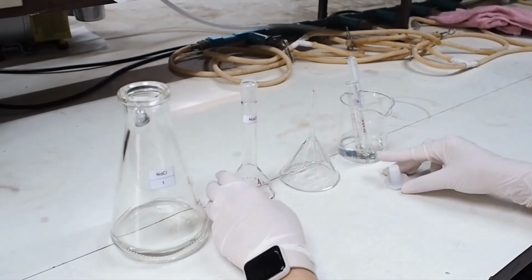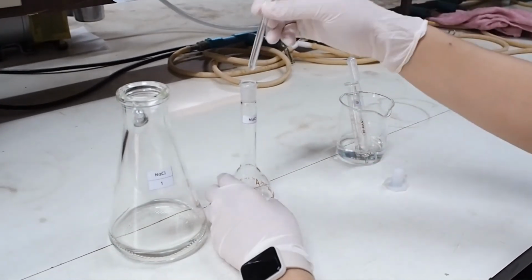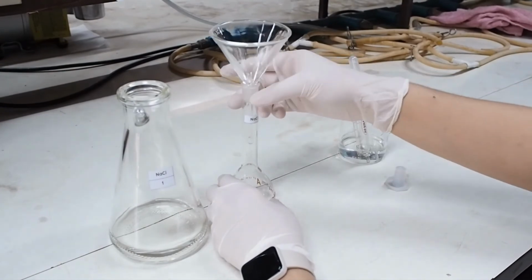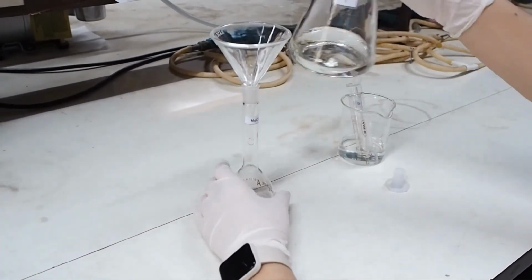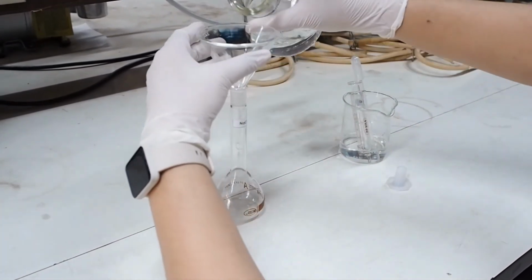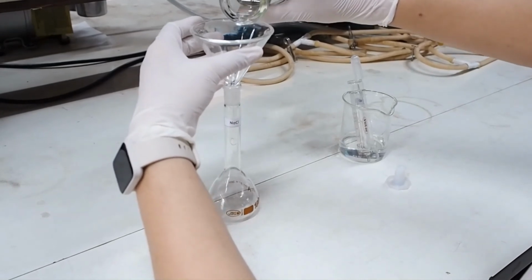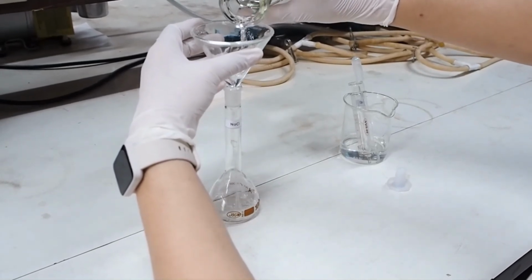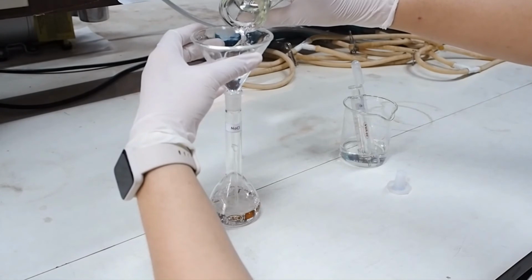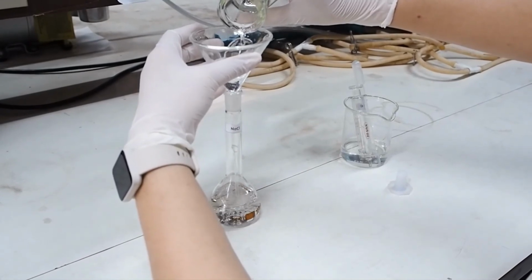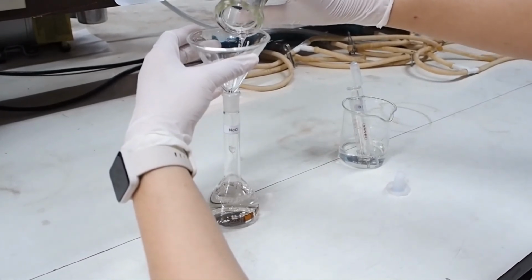After the filter process, we will pour the extract into a 100 ml volumetric flask. Make up the volume by rinsing the suction flask with fresh 1 molar ammonium acetate and mix it.